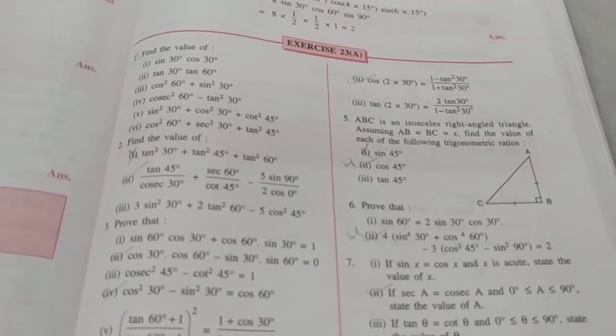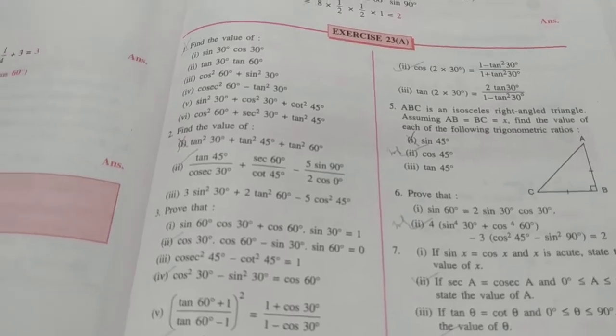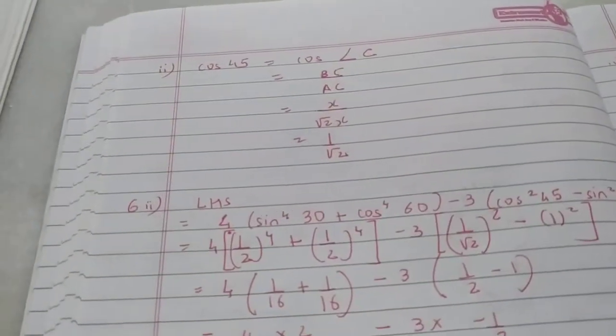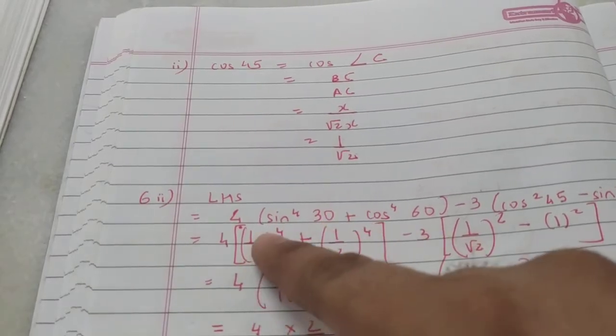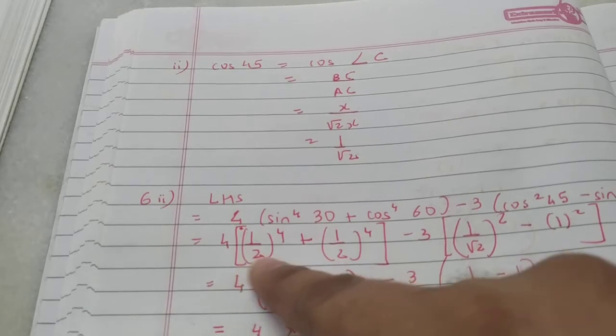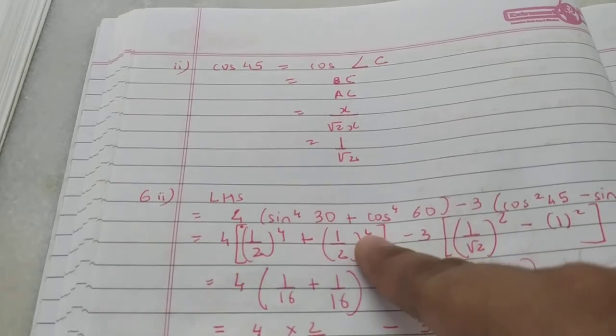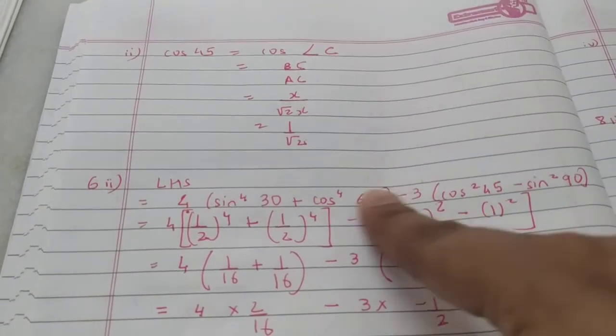6.2, mark it as IMP. So we've got LHS. We have to prove it equal to 2. Method is same. Just substitute the value of sine of 30. Sine of 30 is 1 upon 2. There's a fourth power. So fourth power of 1 upon 2. Similarly, 1 upon 2 raised to 4 here. 1 upon root 2 squared minus 1 squared. Just substitute all the values.